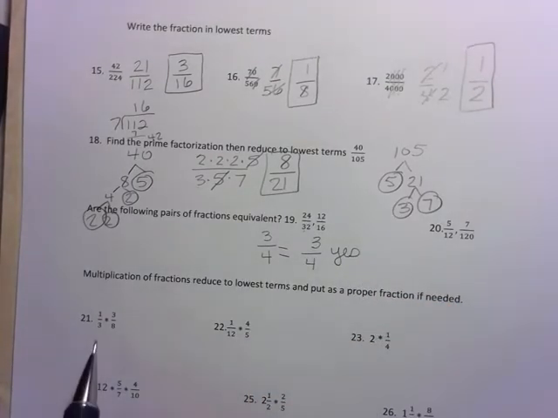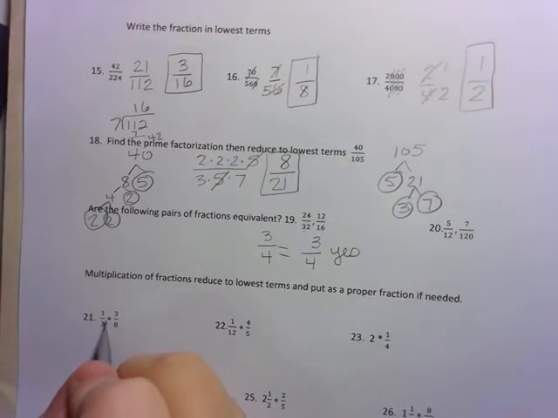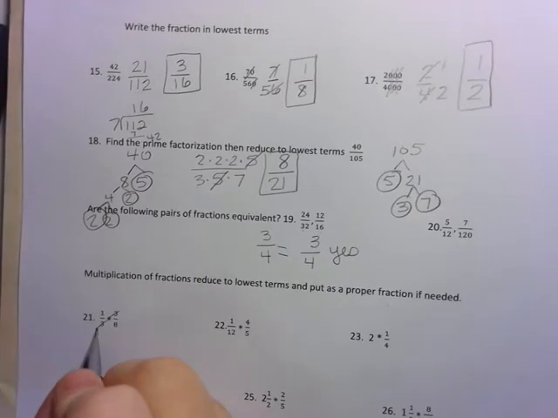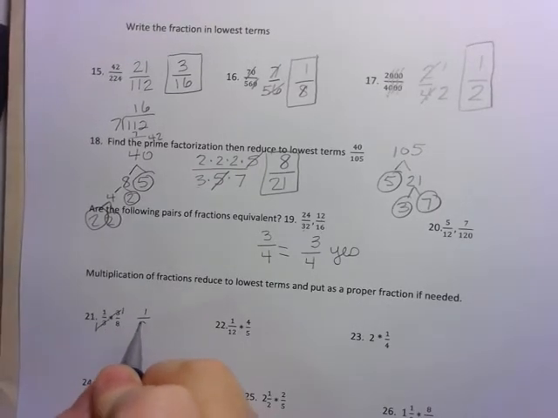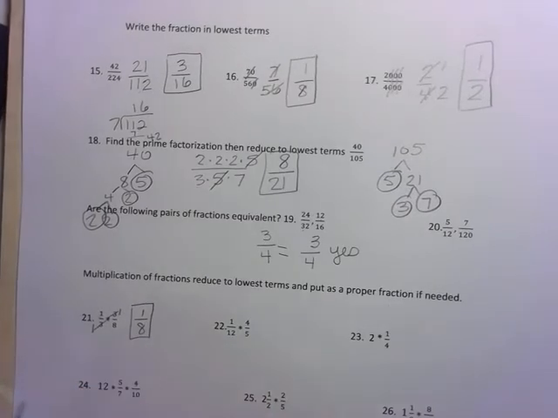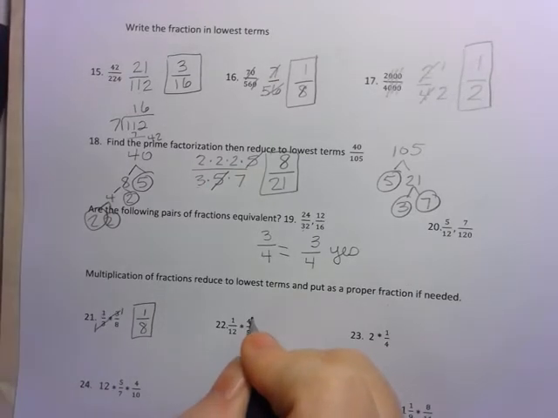So now we need to multiply the fractions and put them in lowest terms. When I'm multiplying fractions, I can cross cancel numerator to denominator, but I cannot cancel numerator to numerator or denominator to denominator. So 3 goes into 3 once, 3 goes into 3 once. Now I can multiply. 1 times 1 is 1. 1 times 8 is 8. You can multiply across first and then reduce. I prefer to reduce first because I'm working with lower numbers.